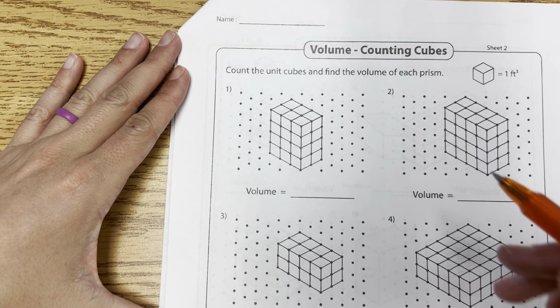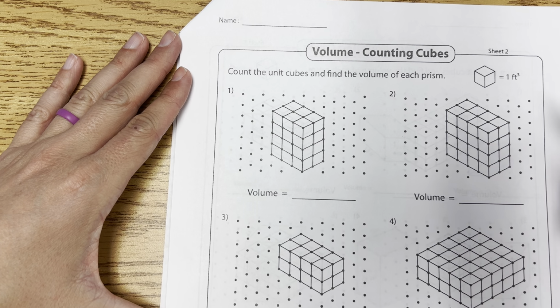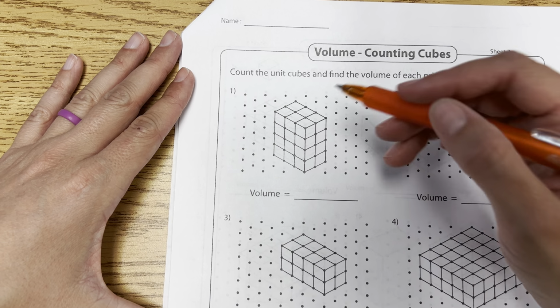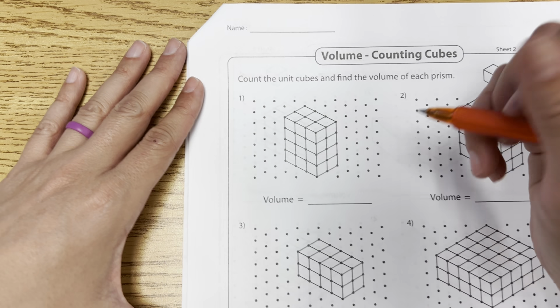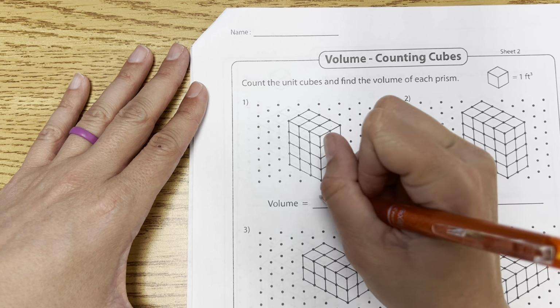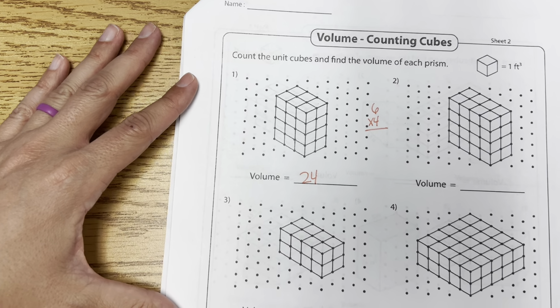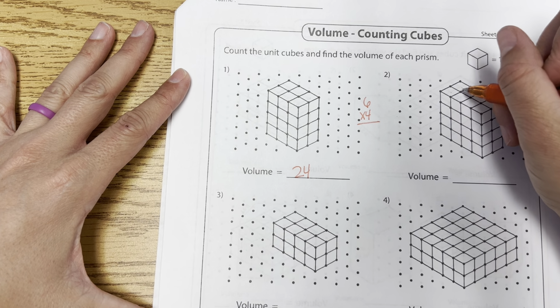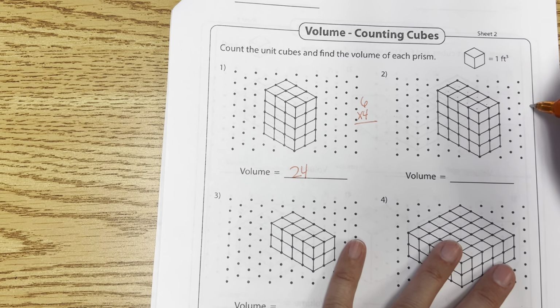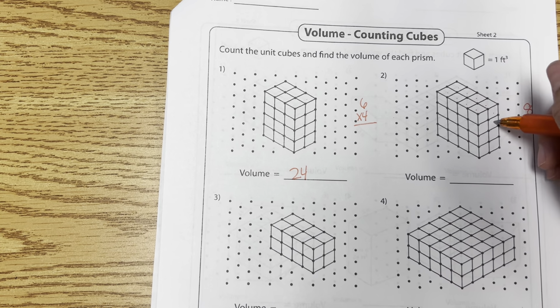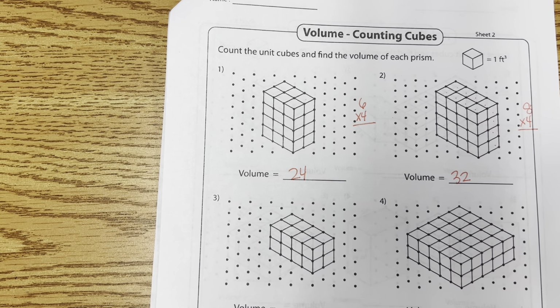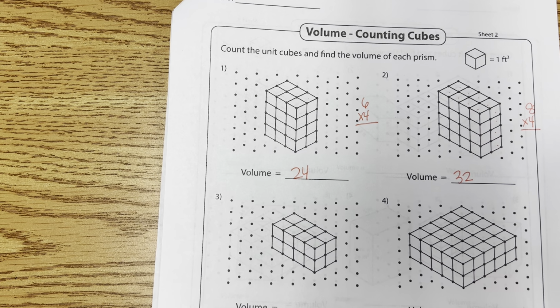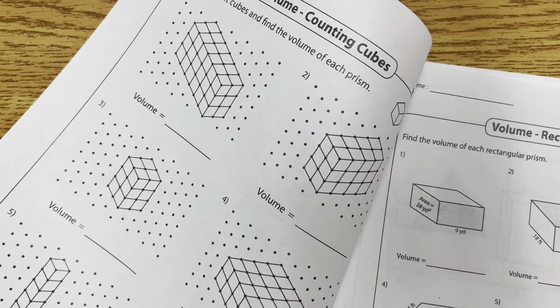Okay, so then after that, you guys are going to work on counting cubes. So you're going to figure out what the volume is. So this is like what we did with the unit cubes. So I can see there's 1, 2, 3, 4, 5, 6. And then my layers are 1, 2, 3, 4. So I'm going to do 6 times 4. There should be 24 cubes. Okay. Same thing on the next one. 1, 2, 3, 4, 5, 6, 7, 8. 8 makes up a layer. And I have 1, 2, 3, 4 layers. So I have 32 cubes. All right, that's the front and the back.